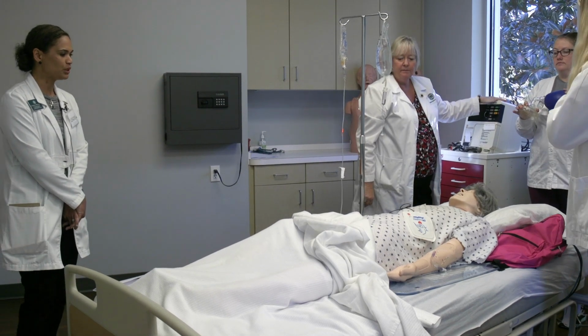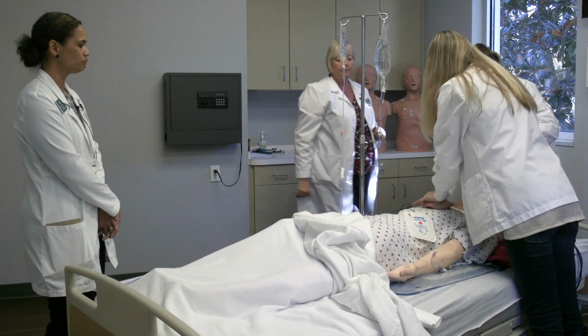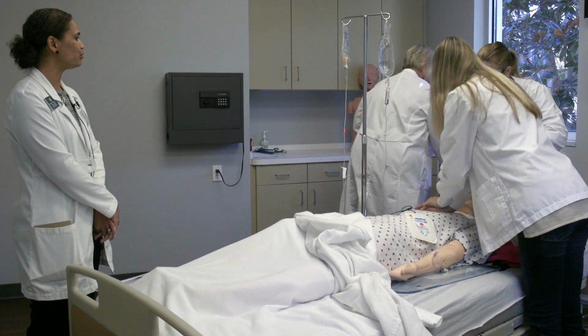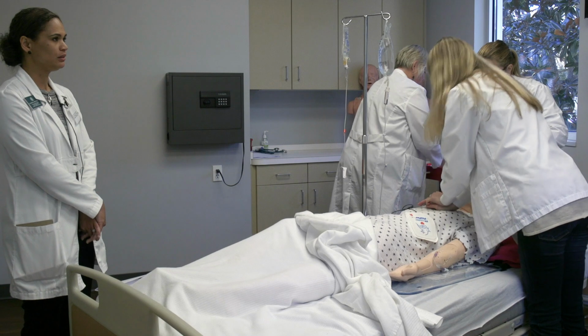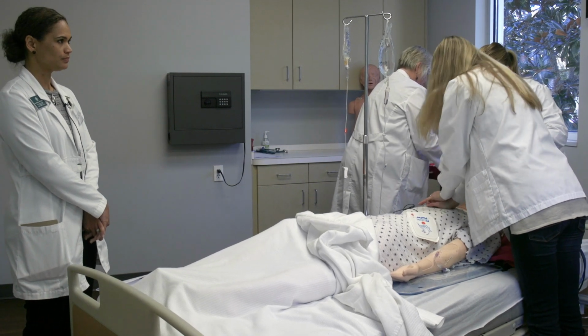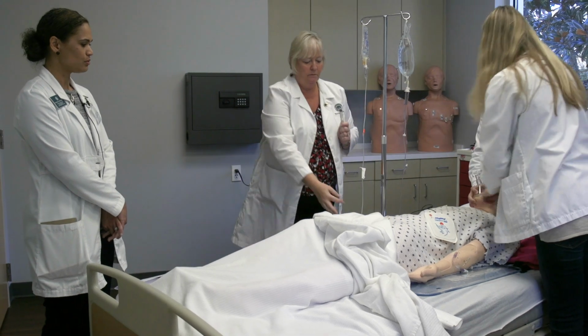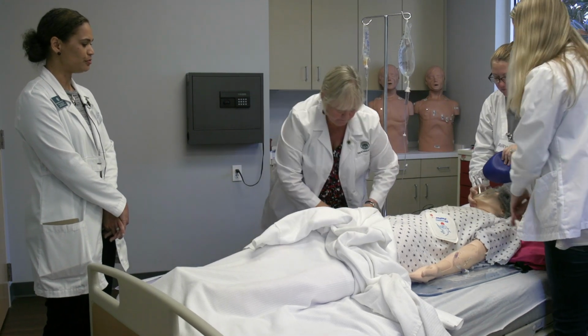Shock delivered. Resume CPR. I'd like to do amiodarone 300 milligrams for my next bolus, please. Patient still doesn't have a pulse. We're going to do CPR for 2 cycles or 5 minutes.